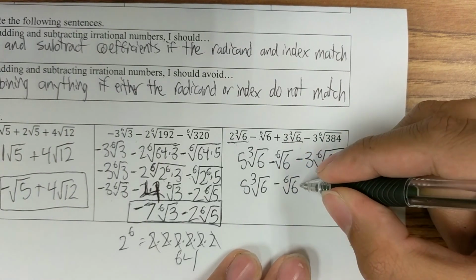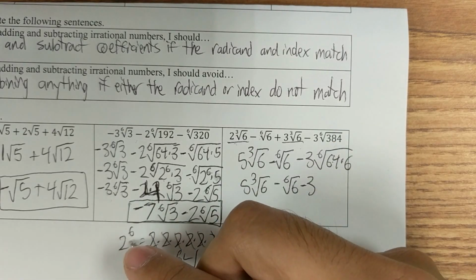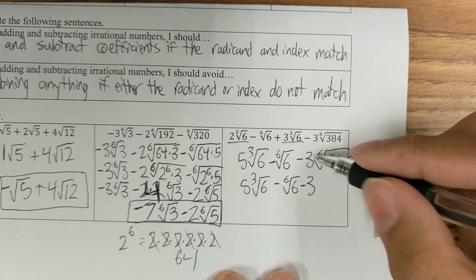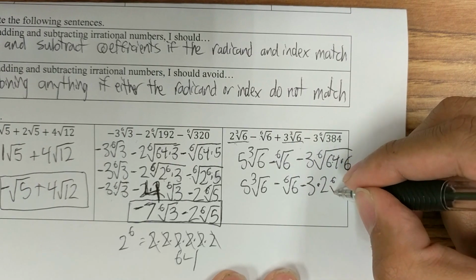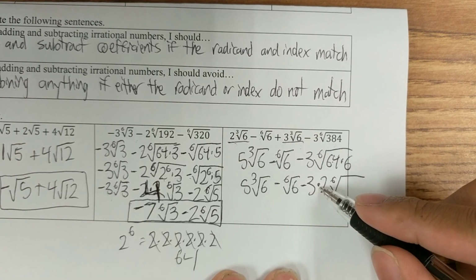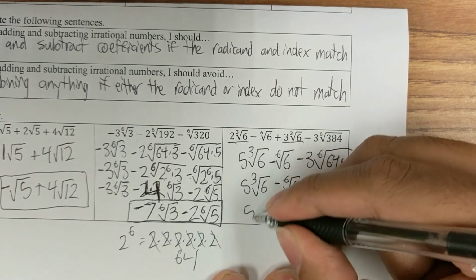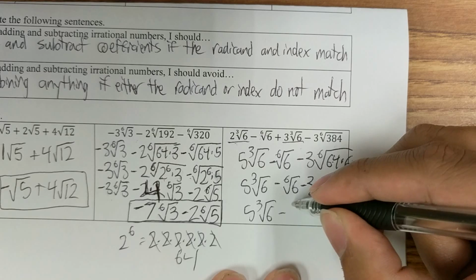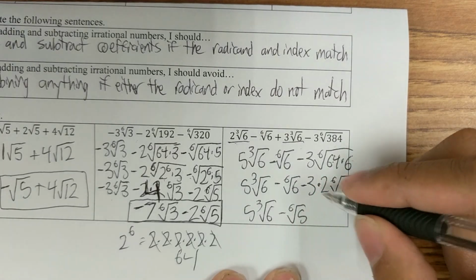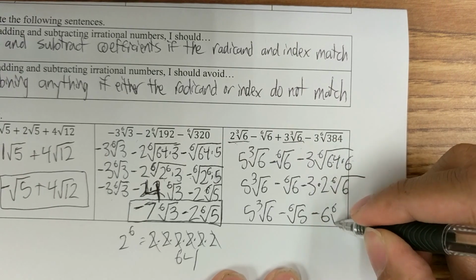I've already got a minus 3 on the outside. Because this is equal to 2 to the 6th power, by moving this outside, I get another 2. So again, the 64 is gone now. We used it up when we moved this 2 outside, but this 6 is still left over. Negative 3 times 2 is negative 6, and then you keep the 6th root of 6.